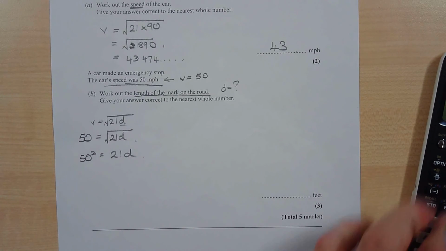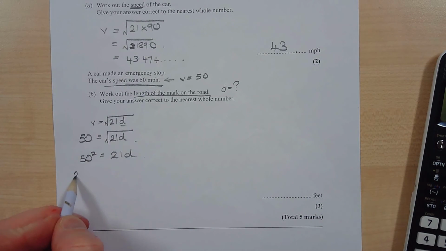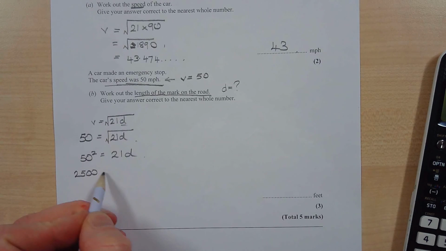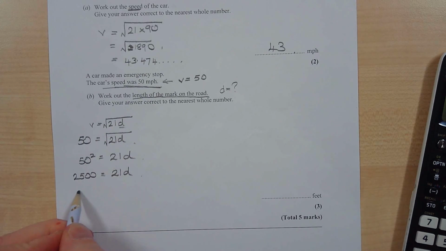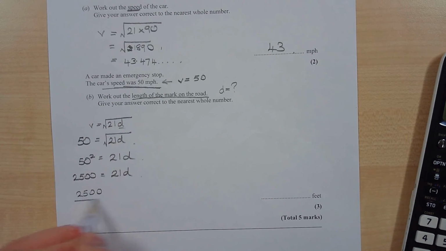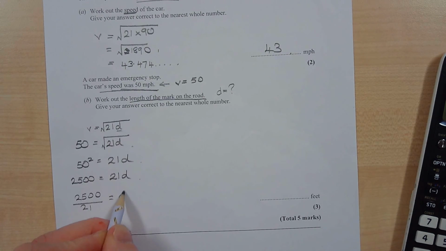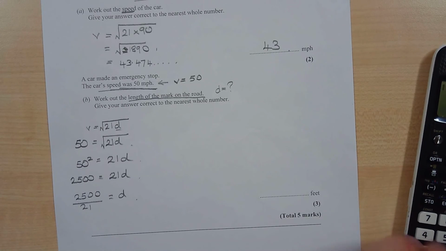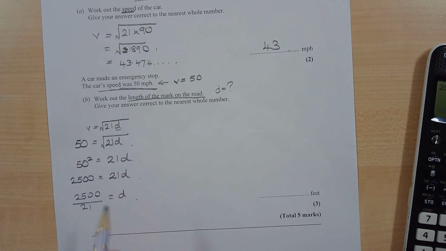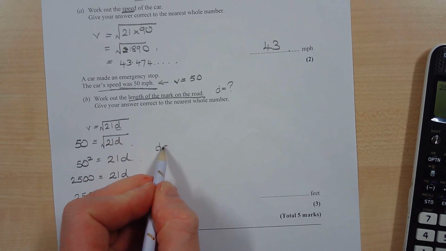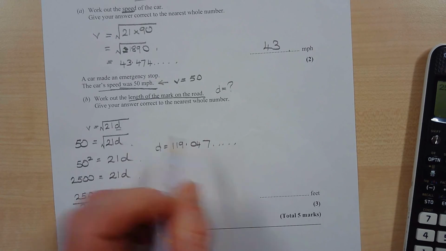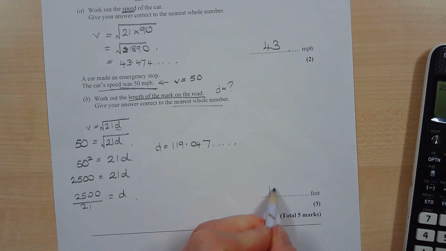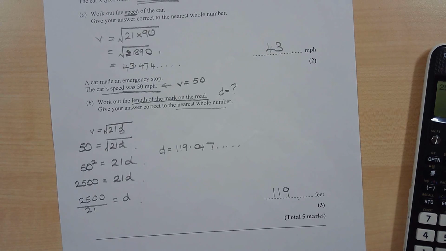50 squared is 2,500. And then we need to divide by 21. So 2,500 divided by 21 is equal to D. It looks like it's another whole number. 2,500 divided by 21 is 119.047 and it carries on. Again, nearest whole number, so we're going to say this is 119 feet and that would be 3 marks.